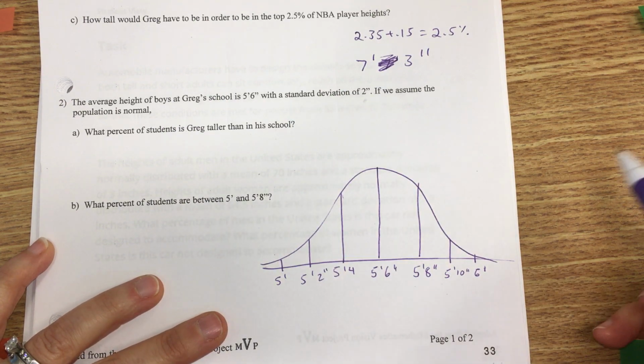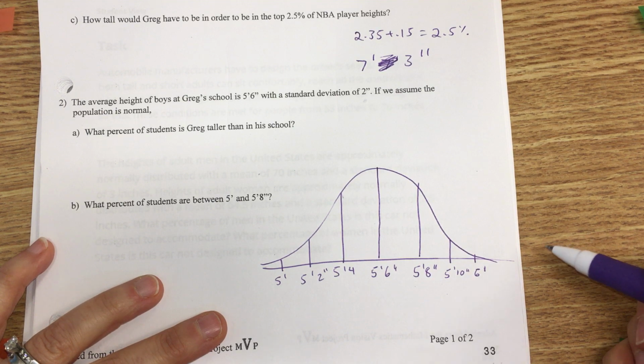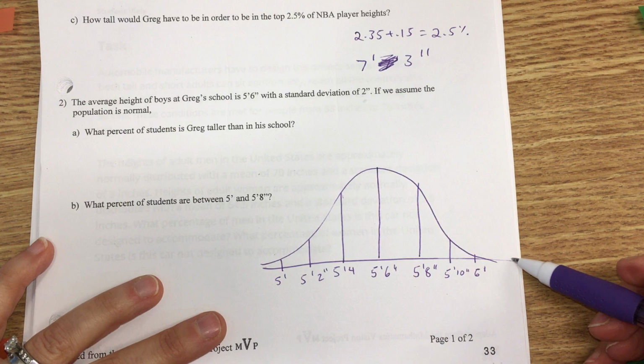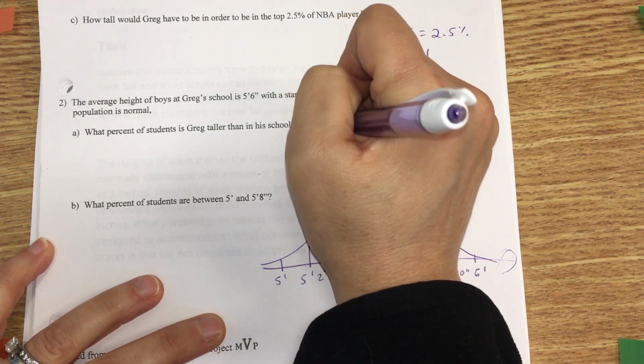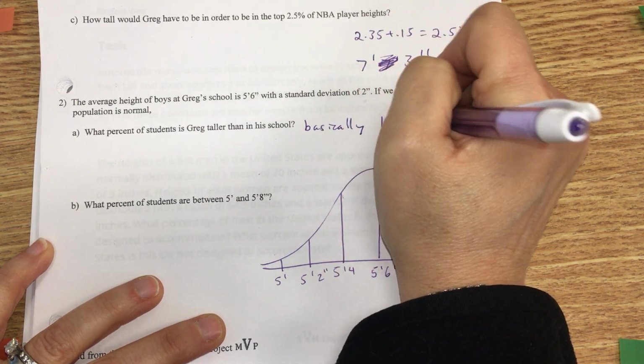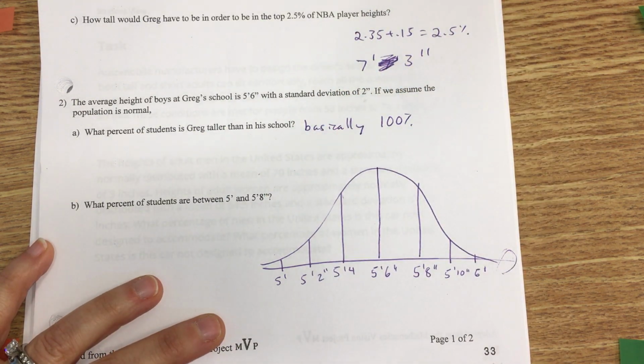Okay, what percent of students is Greg taller than? Well, Greg is really tall. Apparently people at this school are pretty short. Greg is 6'3". Greg is an extreme outlier. So Greg is taller than basically everyone. Like pretty much everyone.